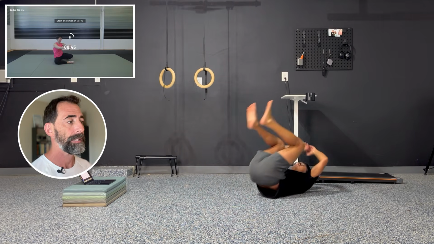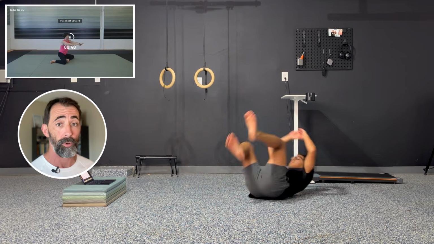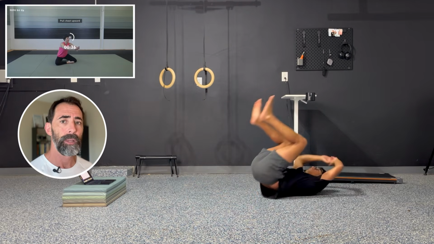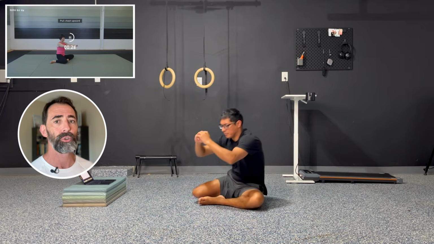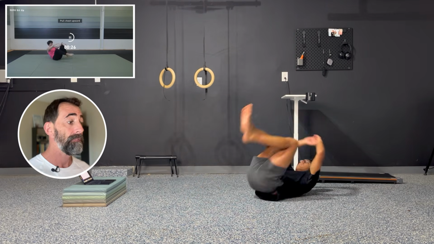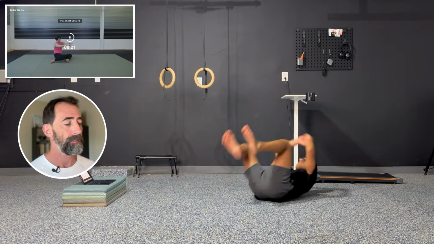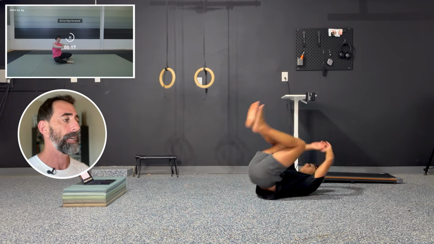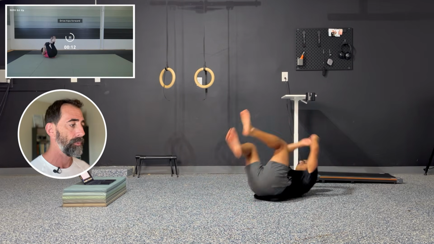Now, I like to switch each side when you're doing this. So the switch is going to occur when you roll back. Now, for this, pausing at the top, really focusing on opening up the hips is key here. And as you're sitting back, control the descent. So if you do need to use your hands, by all means do. But as I mentioned earlier, try not to stop. You want this to be a continuous movement for the duration of time when doing this.